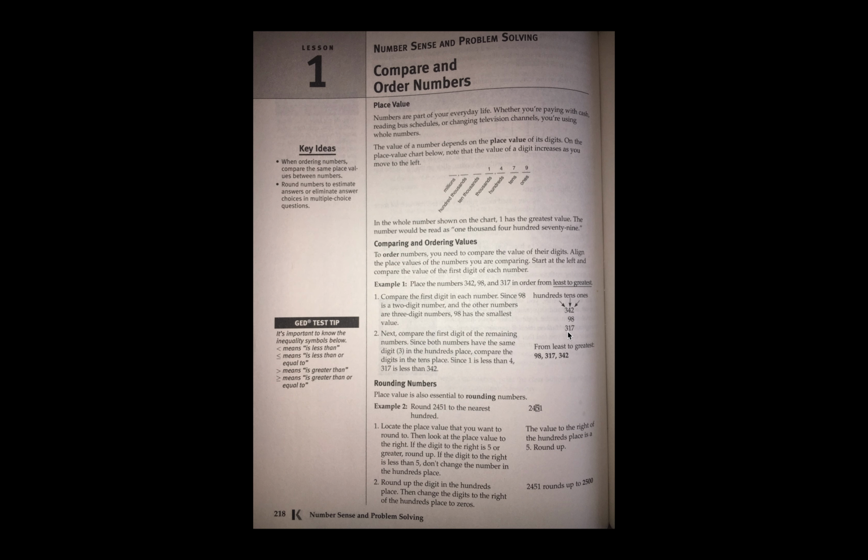But with numbers that have the same amount of digits, you start comparing the number all the way to the left. So the 3, for example, compared to the other number that has 3 digits, is also a 3 all the way to the left. So we know they're both even as far as this is concerned. Then we move to the next number to the right and see which one is higher there. The next number is 4, and here it's 1.